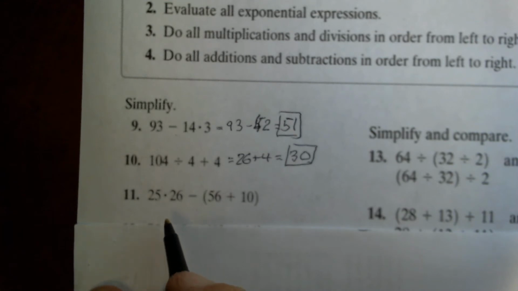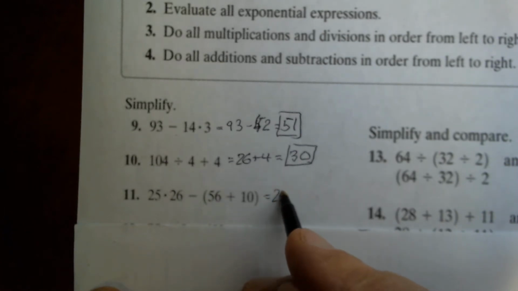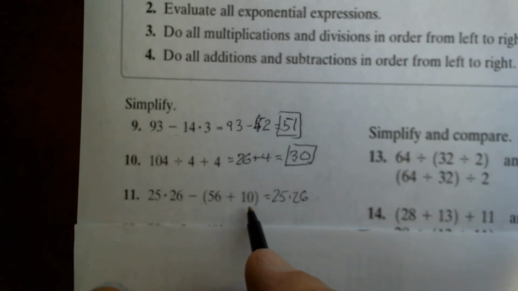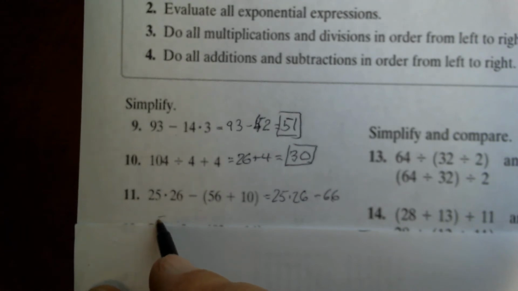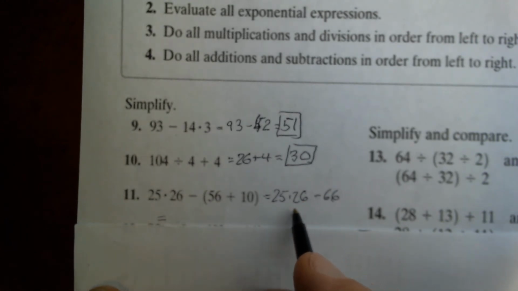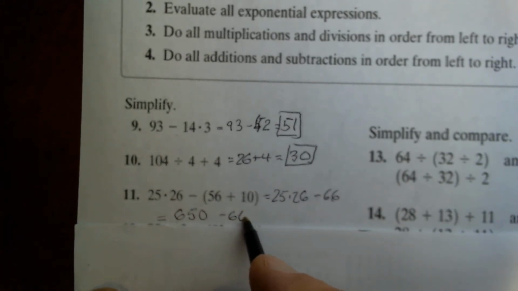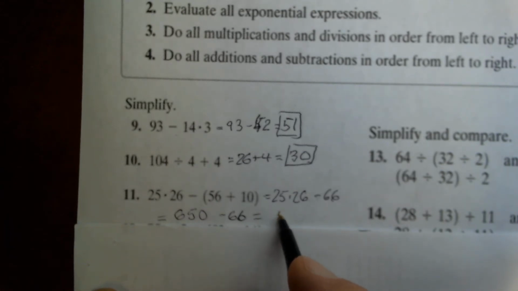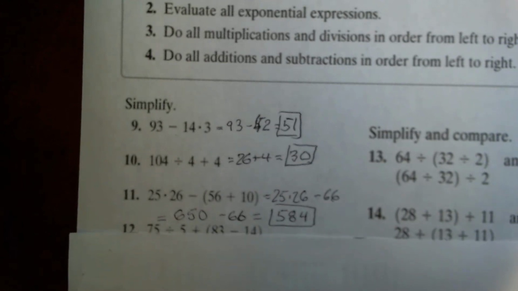So for number 11, we have 25 times 26 minus 56 plus 10. So we do the operation in parentheses first. So we have 25 times 26, and 56 plus 10 is 66, so minus 66. So that means we have 650. 25 times 26 is 650. Minus 66 is equal to 584. That's the answer for number 11.